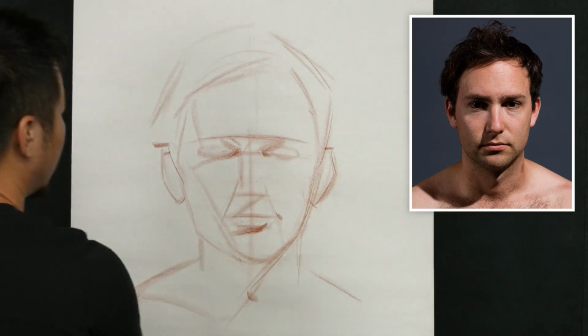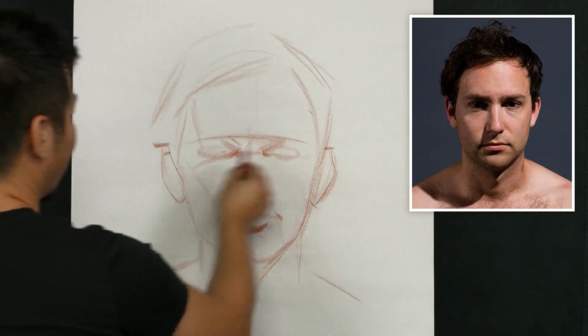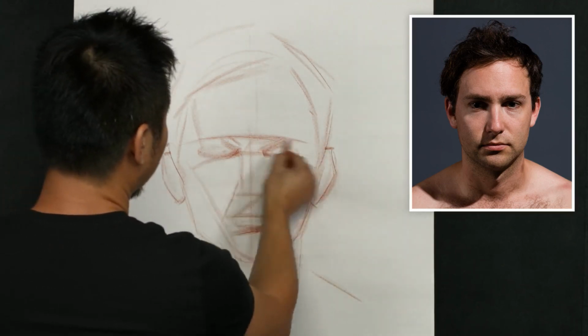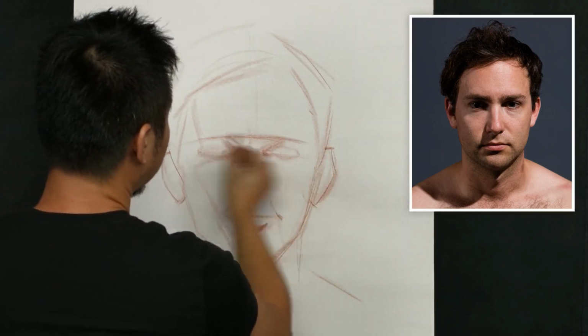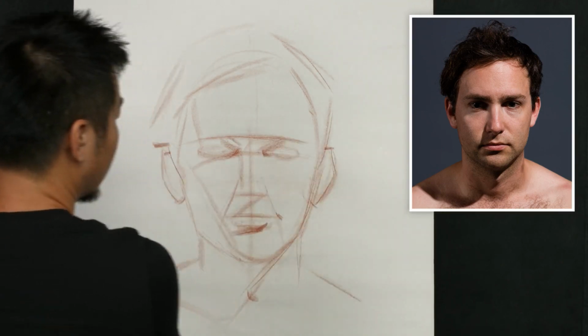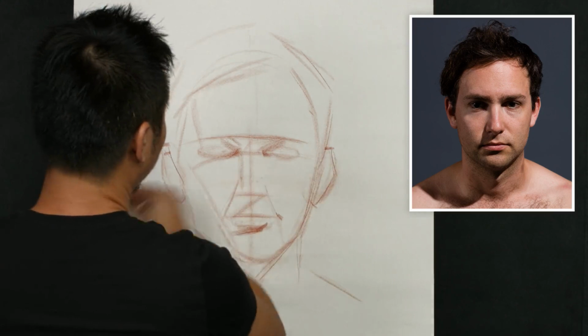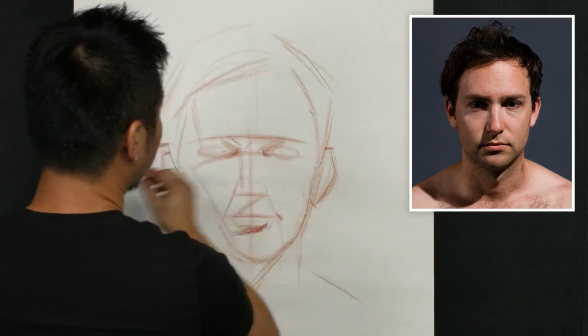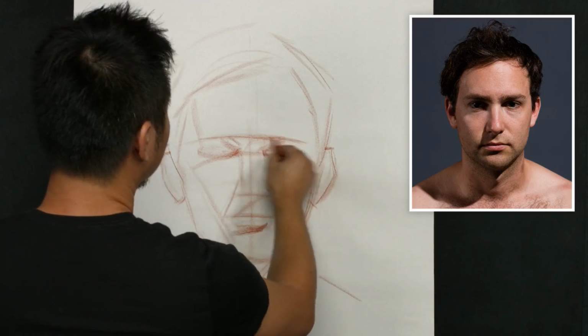Not quite exact. Actually, the eyebrow comes below the eyebrow line and goes over it. But usually, just to not get it too complicated, top of the eyebrow line.